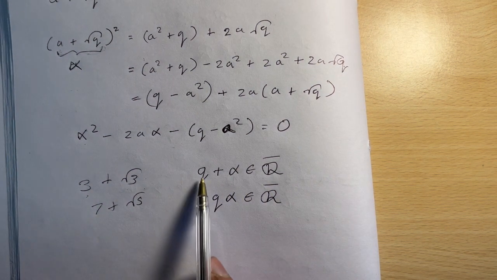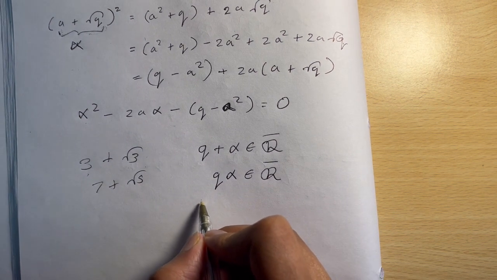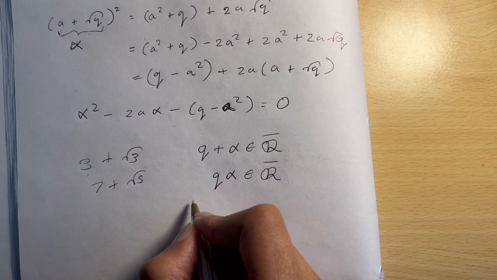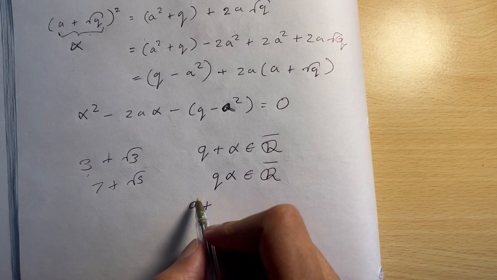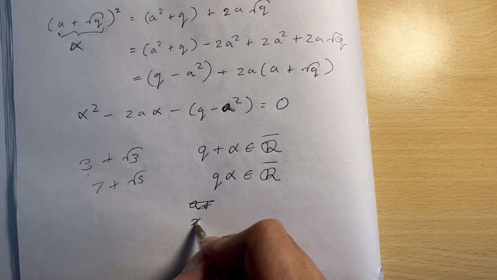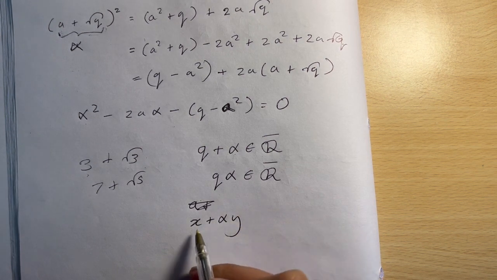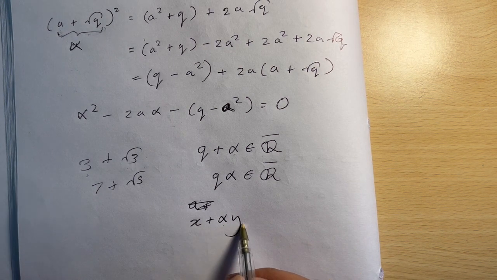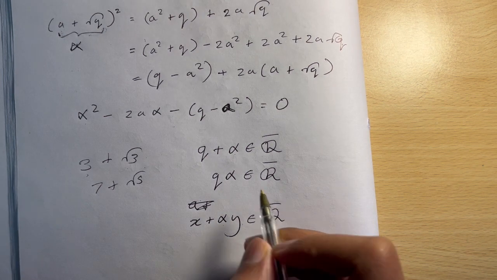And so once we have that, we get that for any two rational numbers, let's say x and y, then x plus alpha y is in Q bar, which just follows from these two.